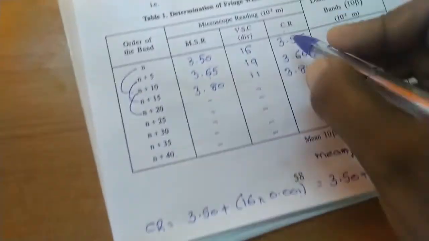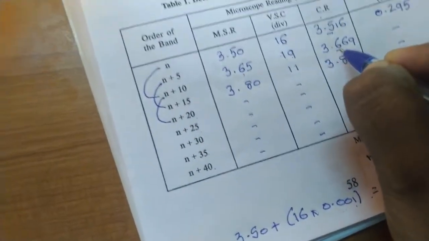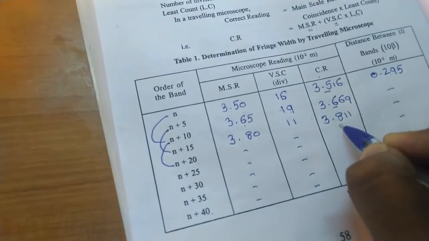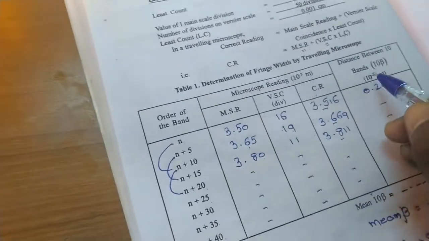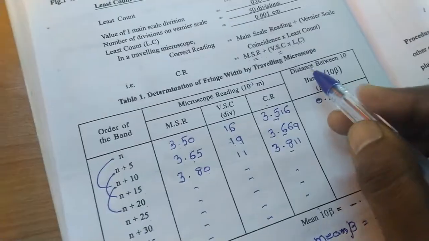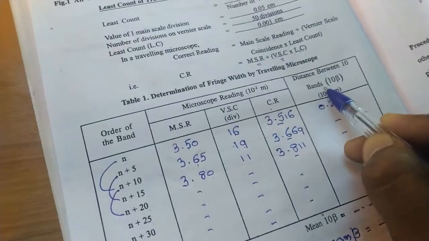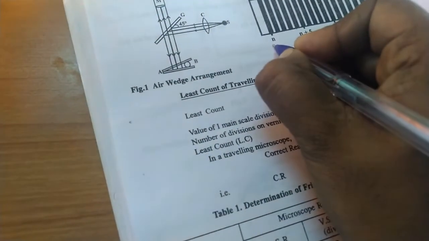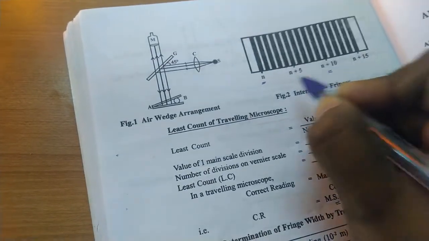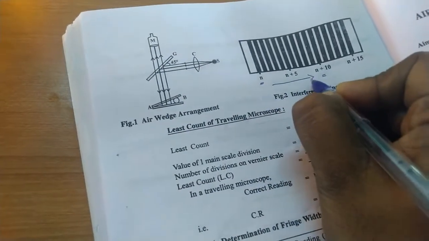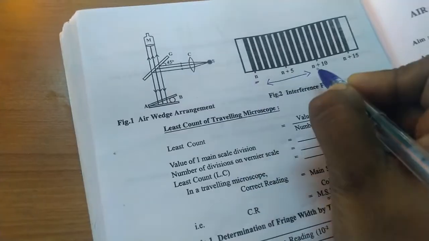Then you need to find distance. We need to write CR over here: 3.516, 3.669, 3.811, and you can fill this column up to the last reading. Then how do you fill this column? This represents the distance between 10 bands. See, this is the distance of nth band and this is the distance of n plus 10th band. You need to find what is the distance between nth band and n plus 10th band.